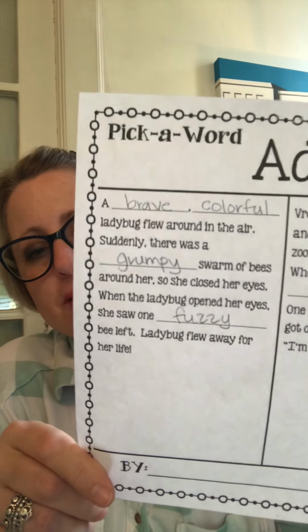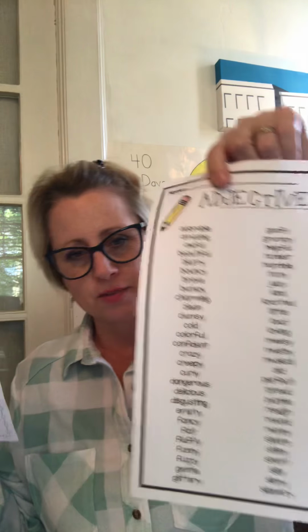All right, this was pretty fun. The adjectives. So let me read you one of my stories. And I got all of these from the list here. A brave and colorful adjectives describing words. Ladybug flew around in the air. Suddenly, there was a grumpy swarm of bees around her.